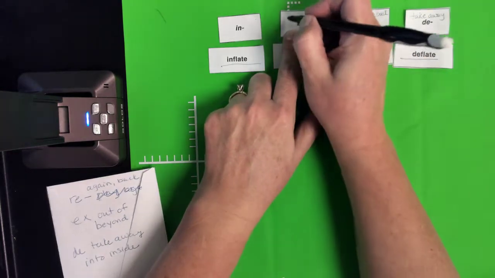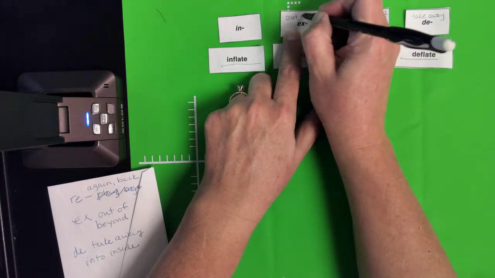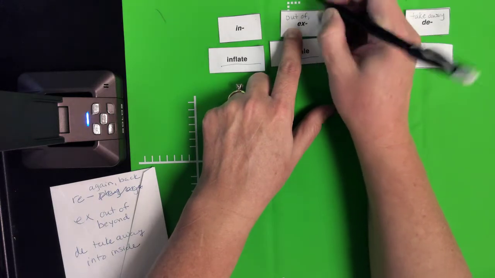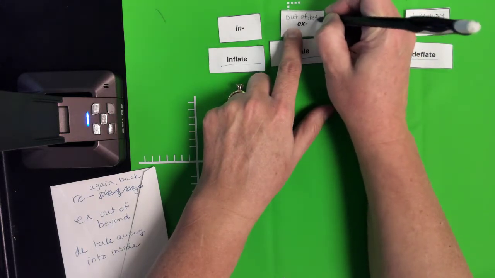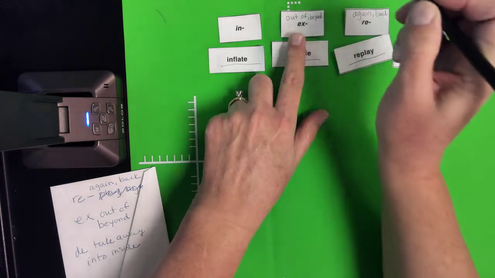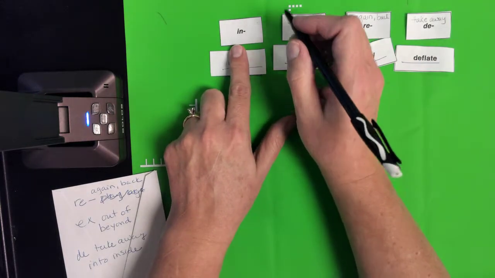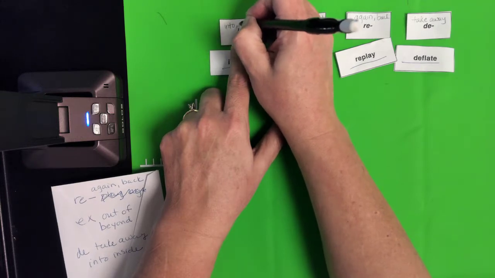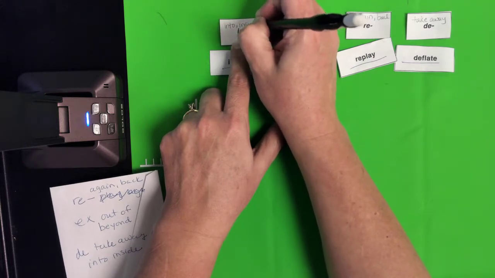X means out of, but it also means beyond. And then in, it means into or inside.